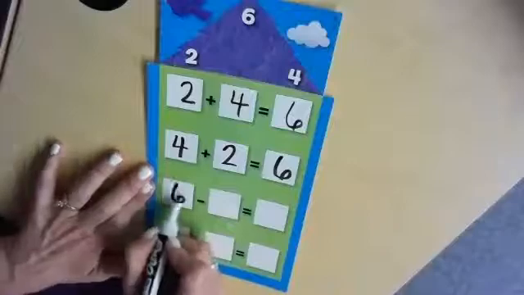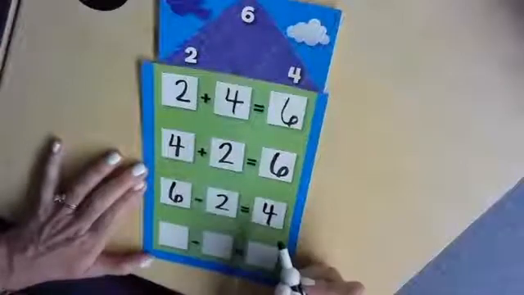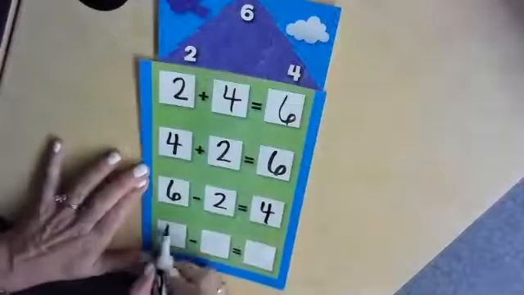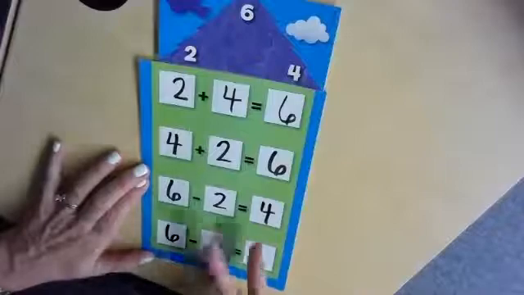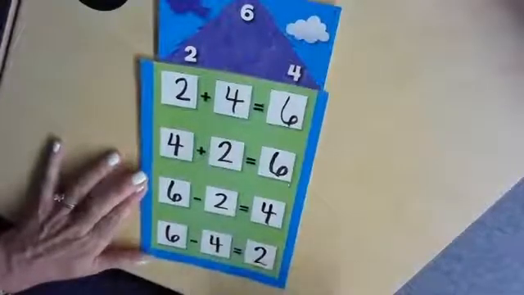Now I'll take that big number to the subtraction. Put that first. 6 minus 2 equals 4. Again, big number at the beginning. 6, we're going to flip-flop these two. 6 minus 4 equals 2.